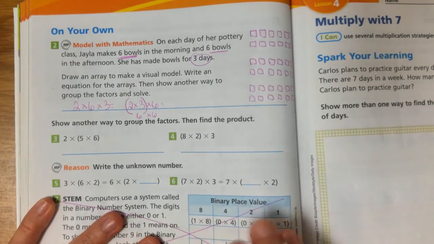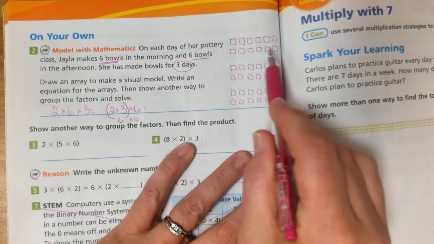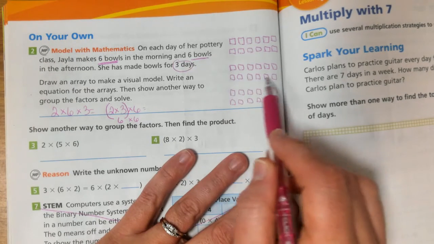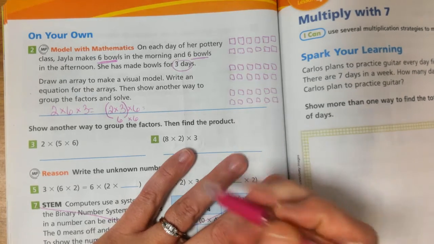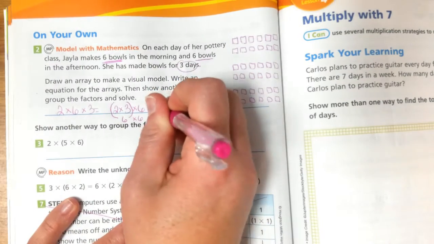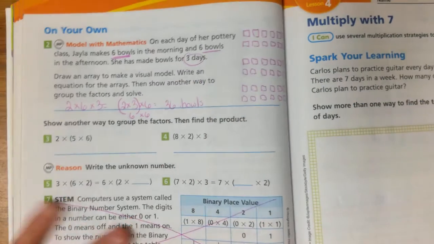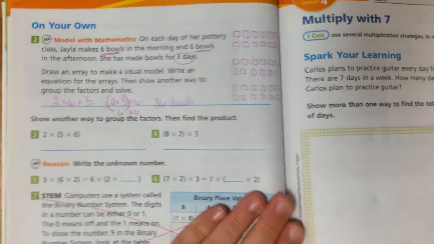6 times 6 is, well, if I count my bowls, right, I've got 6, 12, 18, 24, 30, 36. So I have 36 bowls is how many she has made. She made a lot of bowls, didn't she? In 3 days. She was busy.